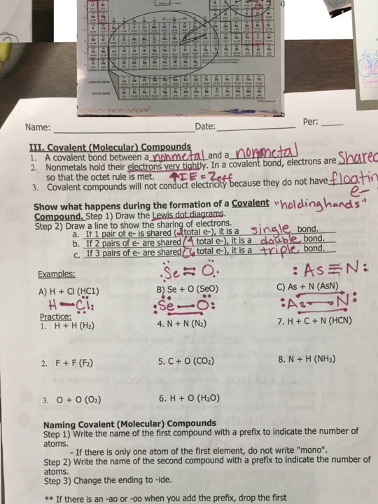So what's 1? Mono. 2? Di. 3? Tri. 4? Tetra. 5? Penta. 6? 7? 8? 9? Nona, N-O-N-A. And then what's 10? Deca. Good.